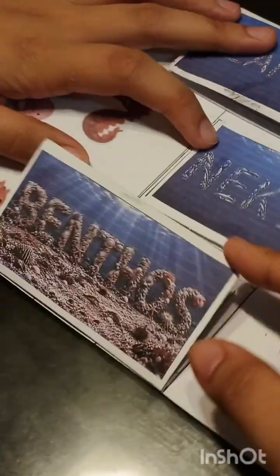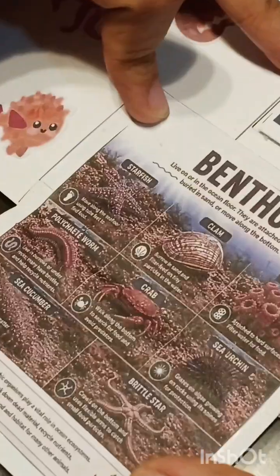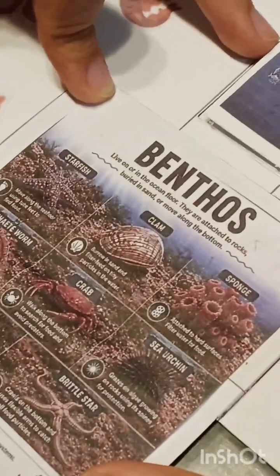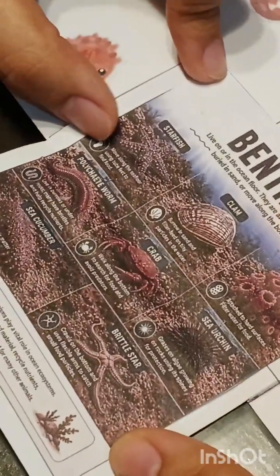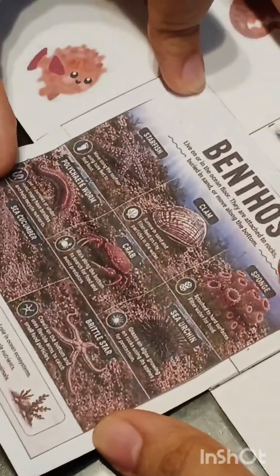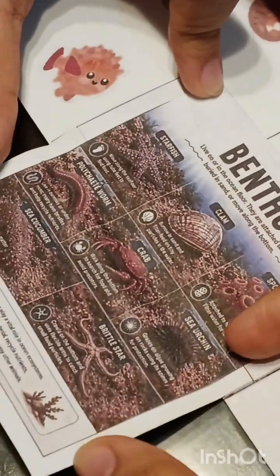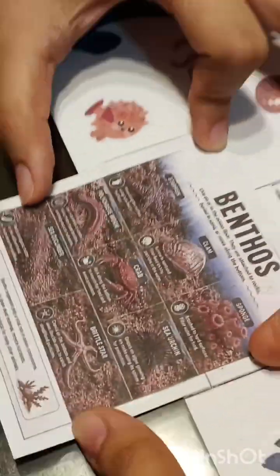What are benthos? They live on or in the ocean floor, and they are usually attached to rocks, buried in sand, or move along the bottom. These are the starfish, the clams, sponge, crabs, sea urchin, sea cucumber, brittle star. Those are the types of benthic organisms. So basically, whenever you see something that lives on the ocean floor, that's a benthic creature. Those are part of the group of benthos.